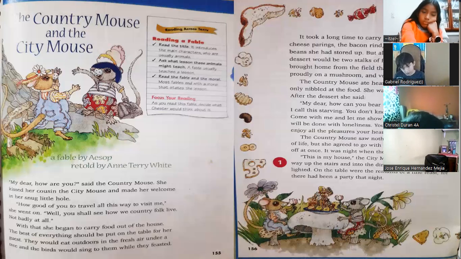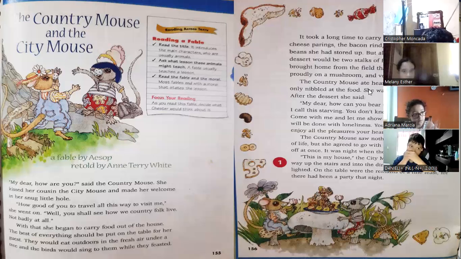And very pretty they look too. Don't they look pretty, right? The country mouse ate heartily, but the city mouse only nibbled at the food, like little bites, okay? And the other one, the country mouse, eats energetically.